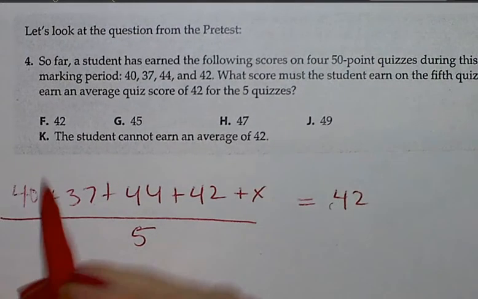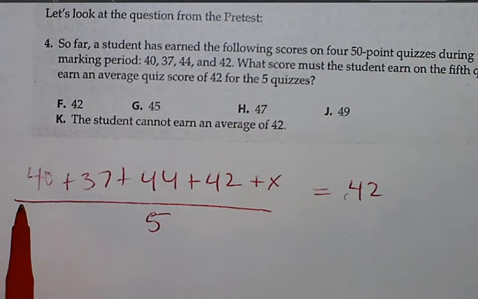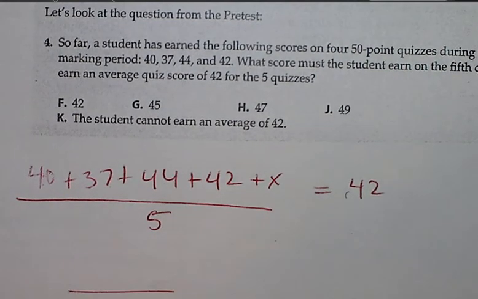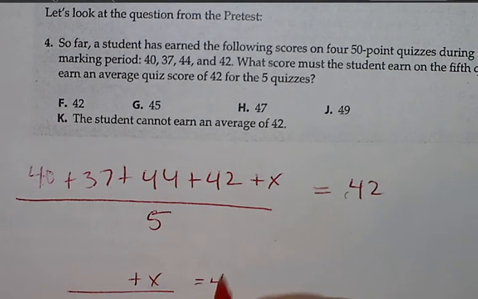So do me a favor right now, you're going to do this quick for me. Please add up 40, 37, 44, and 42. As soon as you get it, tell me the answer.